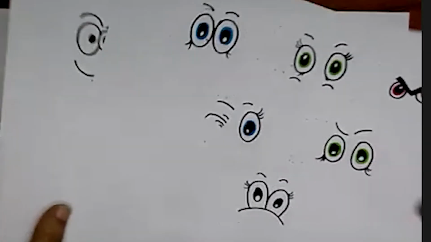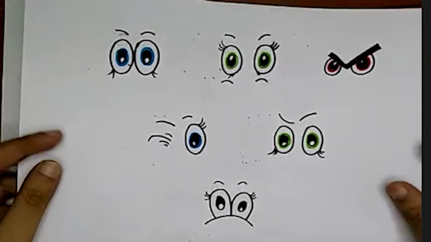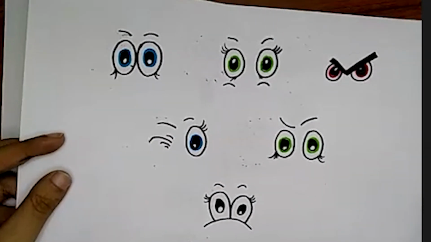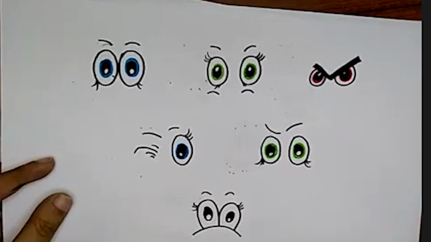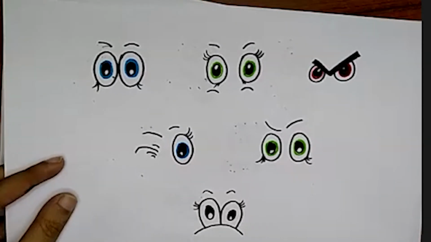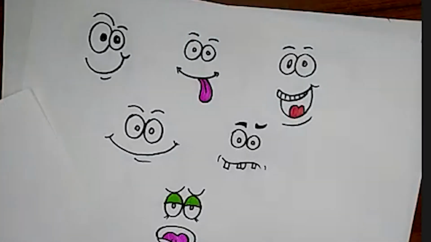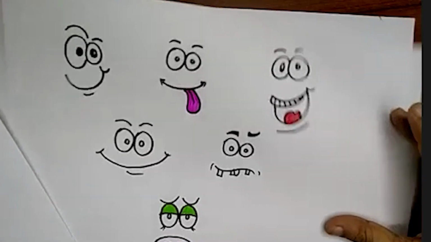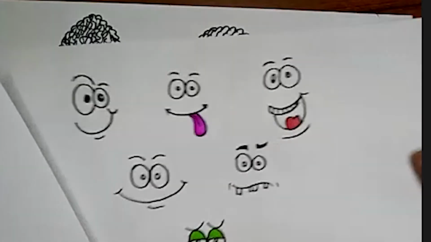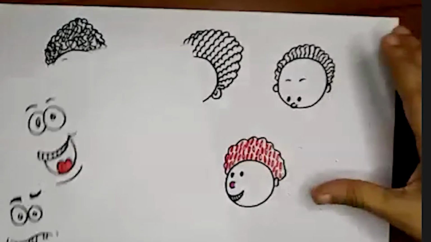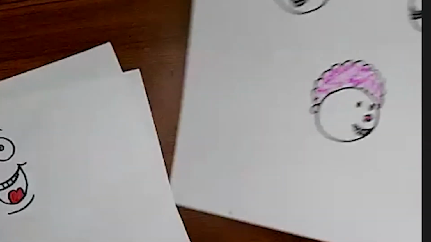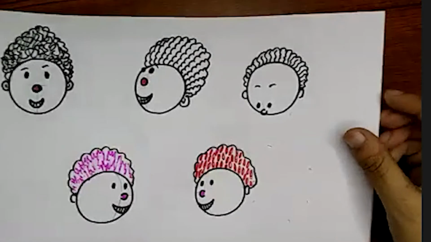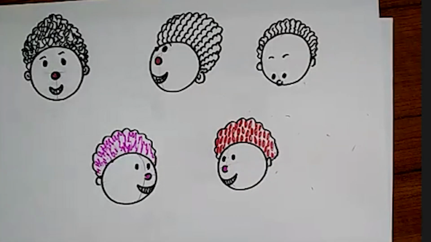Today we have learned how to make different types of expressions which is seen in eyes, and the expressions using mouth, and also different types of faces which is facing front, up, down, right, left.